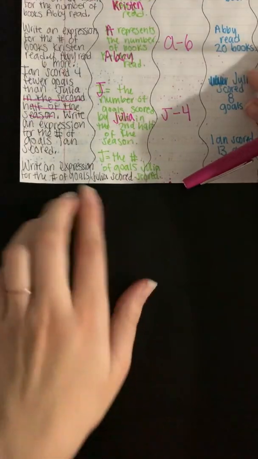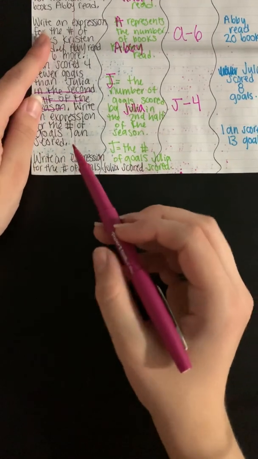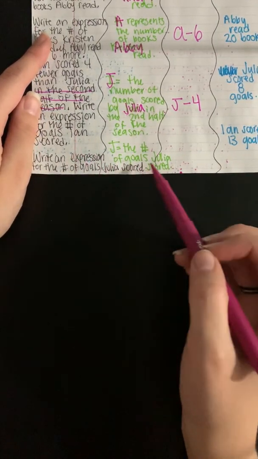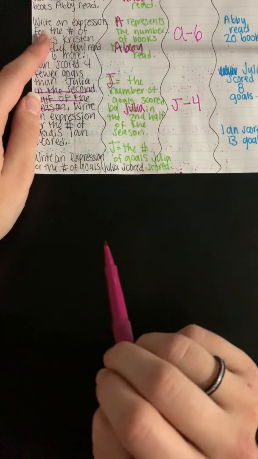And then the very last one: write an expression for the number of goals that Julia scored. Okay, so let's add a little bit more detail to this problem. Ian scored 3 fewer goals than Julia in the second half.